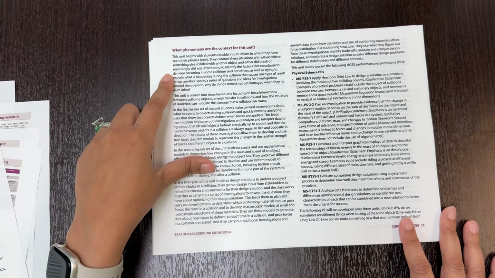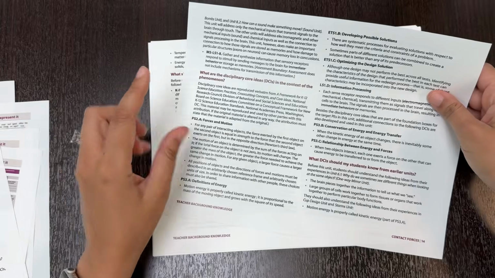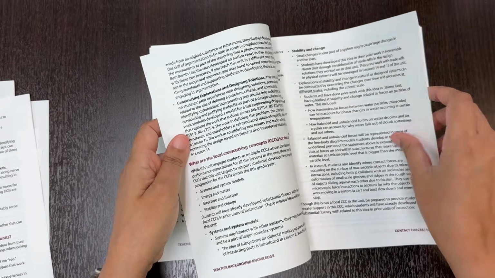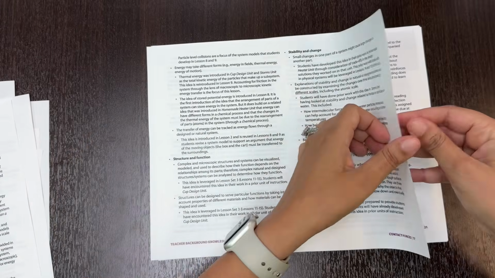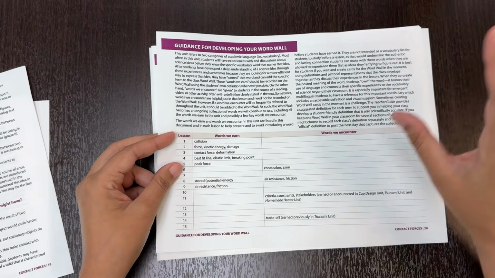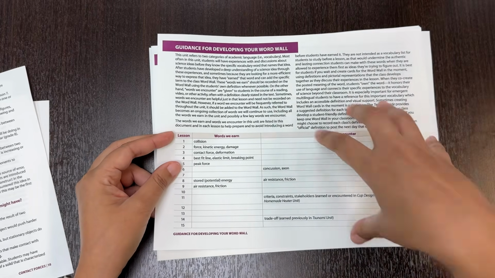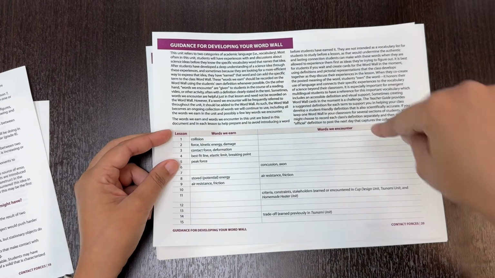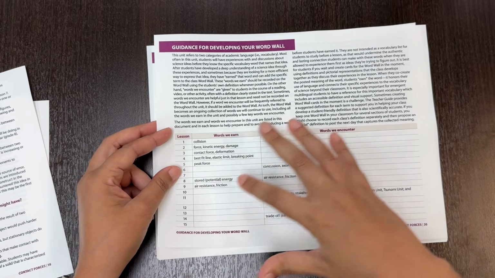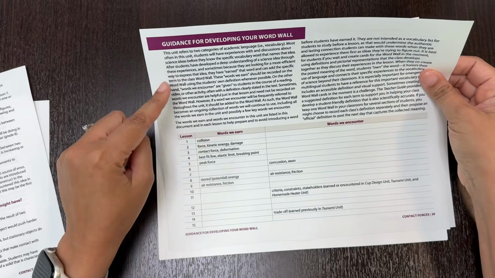So what phenomena are the context for this unit? You'll see that we talked about that. Then the core ideas, and this is all just background knowledge for you, the teacher, to go over. Once you hit that, you have guidance for developing your word wall. We used to do this in younger grades, the word wall, but it has here words you earn versus words you encounter, and that is something they describe here.